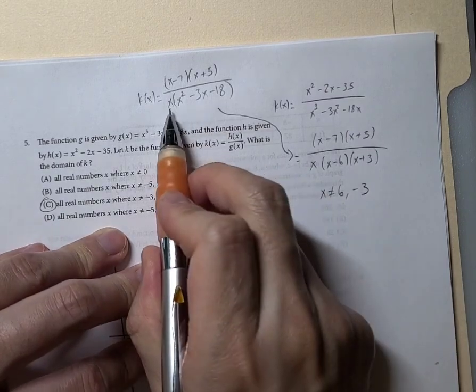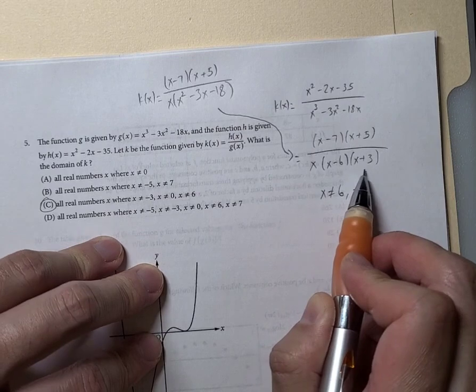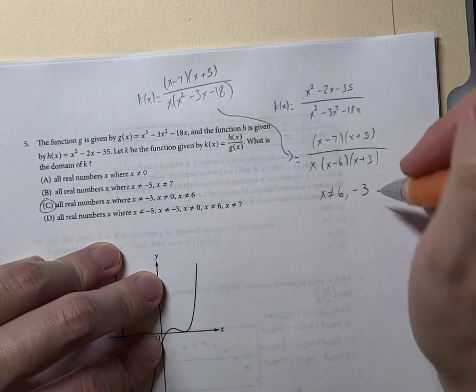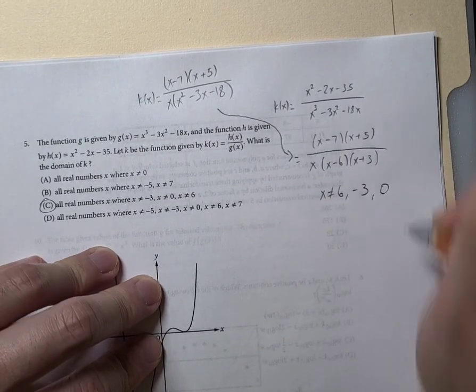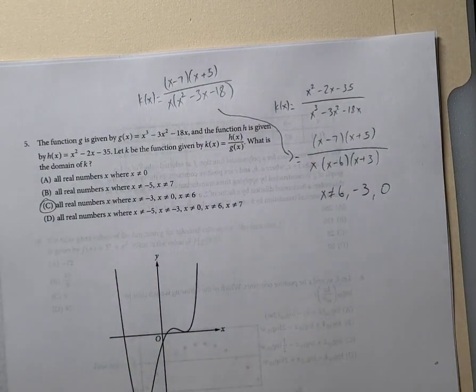Okay, so first I factor out x on the bottom, and then this should get you x minus 6, x plus 3. All right, so x can equal 6, negative 3, or 0. So the answer is C. So sorry for that mistake over there. I left that out.